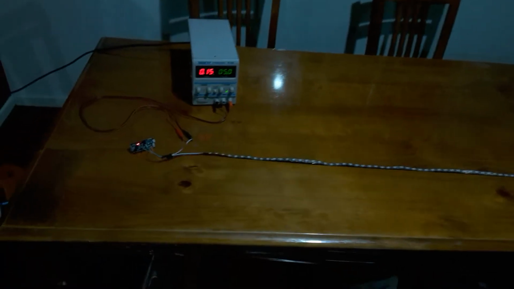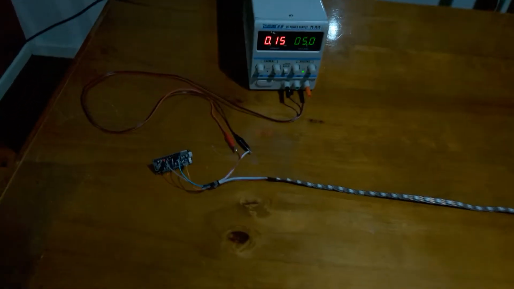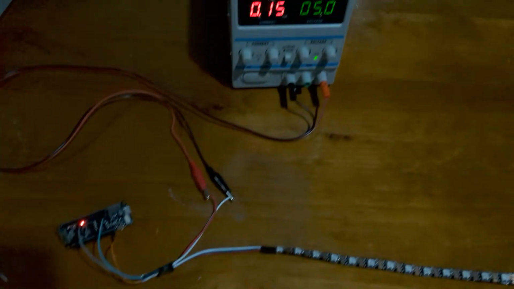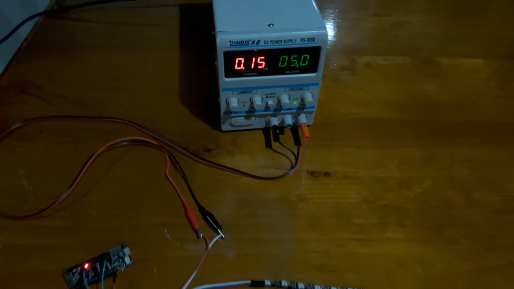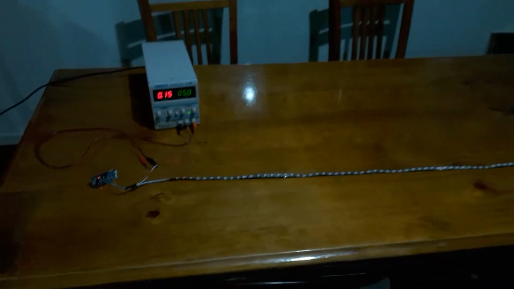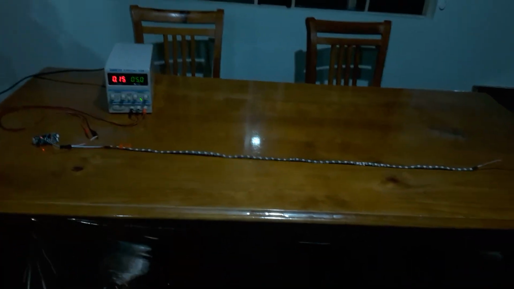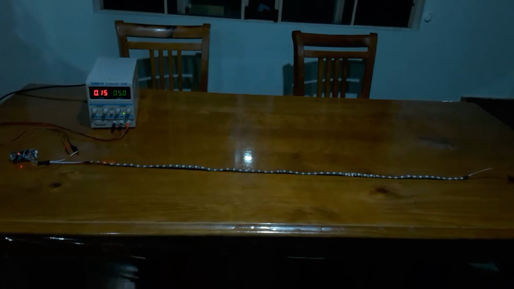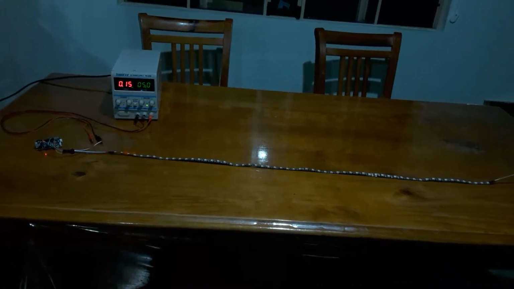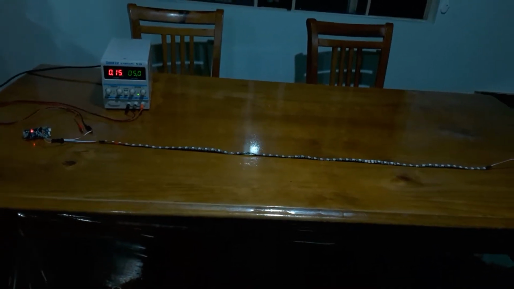Okay, quick little demo for the effects I made, the Neopixel effects. It's the little ESP32 board there, bench power supply running at 5 volts. Obviously very low amps at the moment because no Neopixels are on. So they're 60 pixels per meter, size 30-35. Start demo.